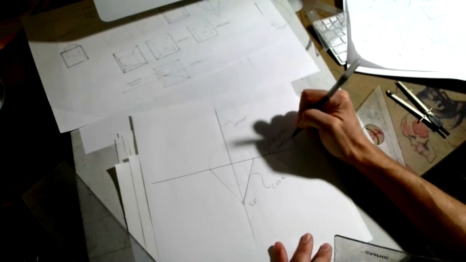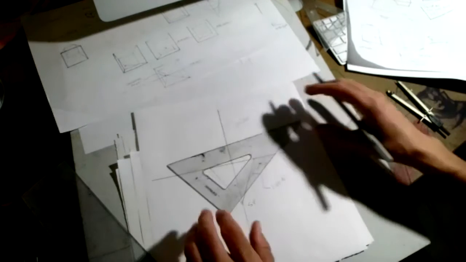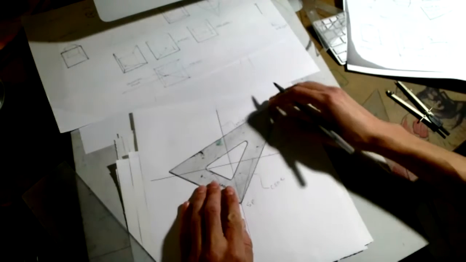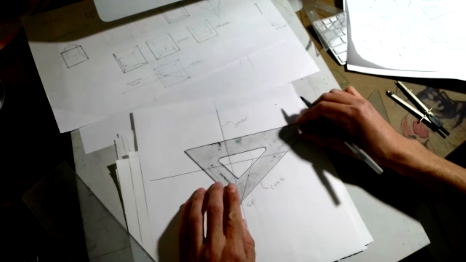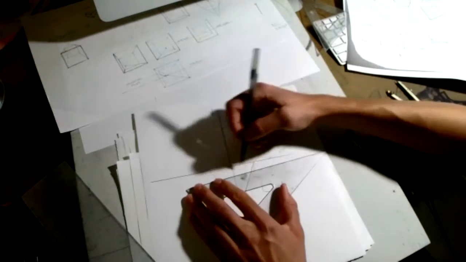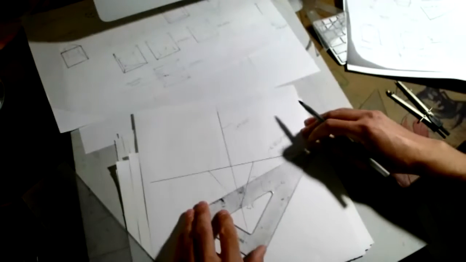So here's the tricky part, right? Vanishing points in 2-point perspective are at a 90-degree relationship at the station point. What does that mean? That means if I want to pick arbitrarily an angle for one vanishing point, the other will be predetermined based on my station point. So I'll just show you real quick.